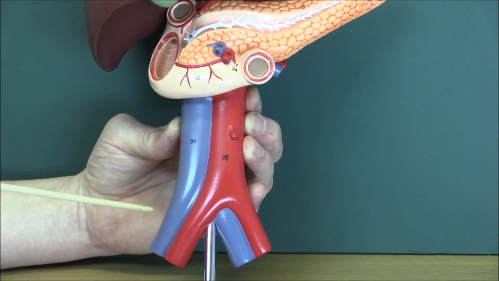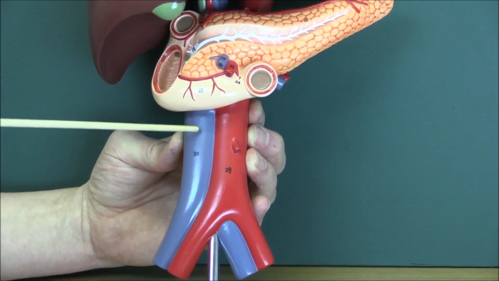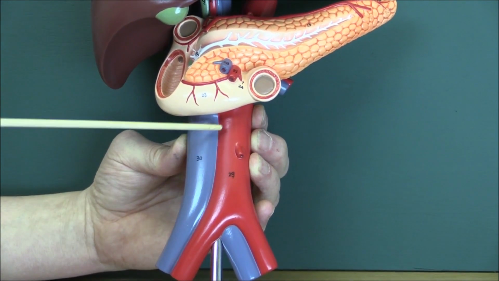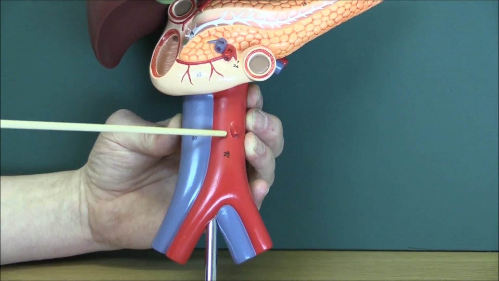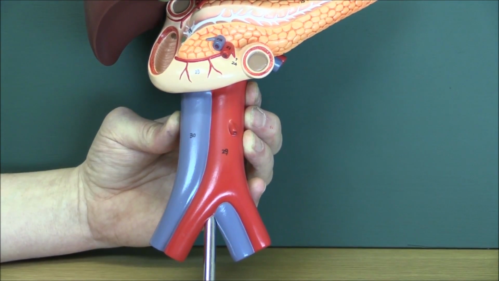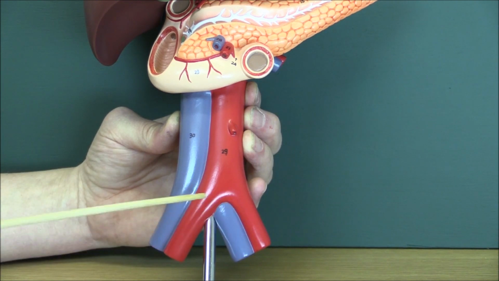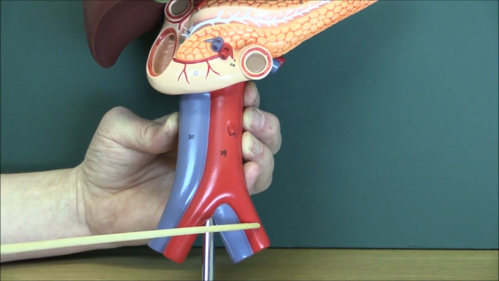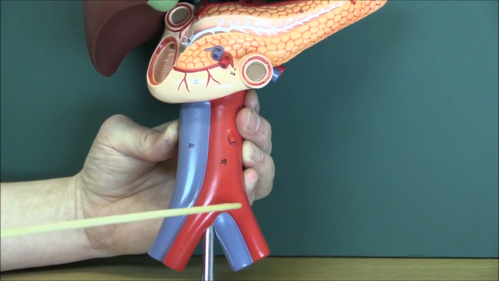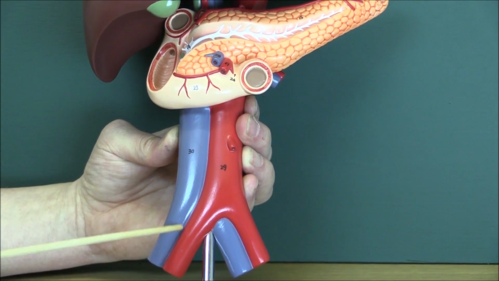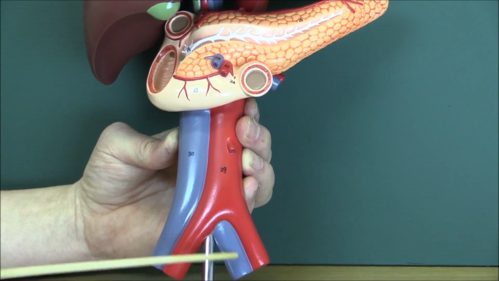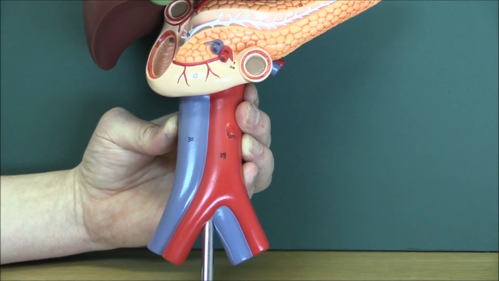So this is returning blood to the right atrium, back up the way. This is taking blood down to the lower parts of the body from the left ventricle. And here we can see the bifurcation of the aorta as it becomes the iliac arteries, and here we see the iliac veins taking blood back up.